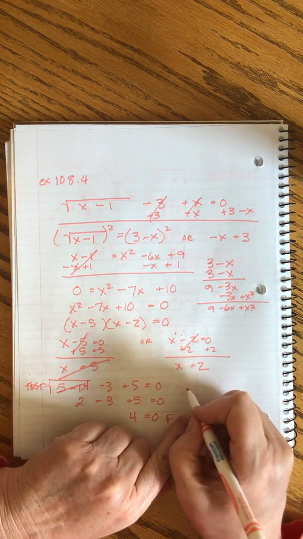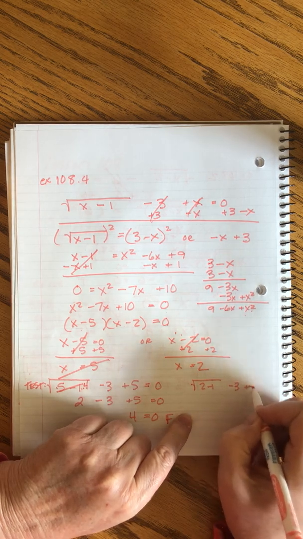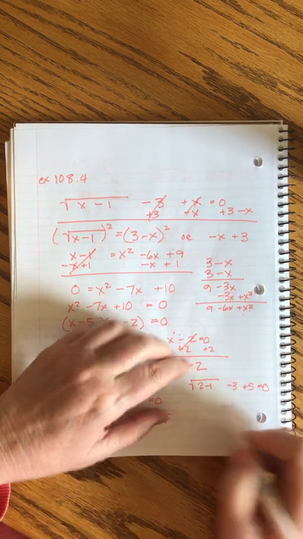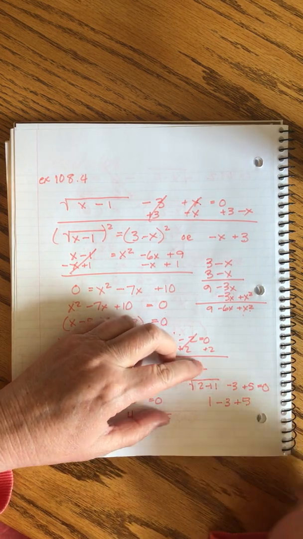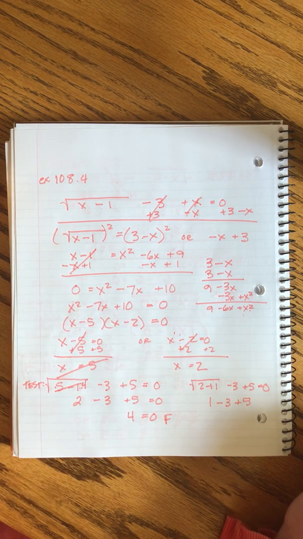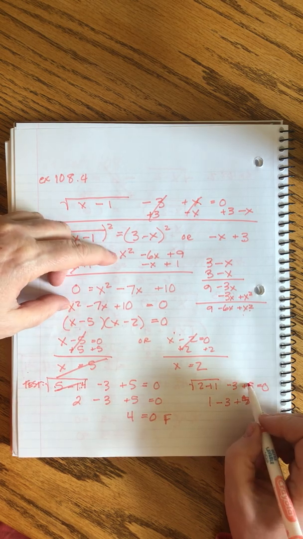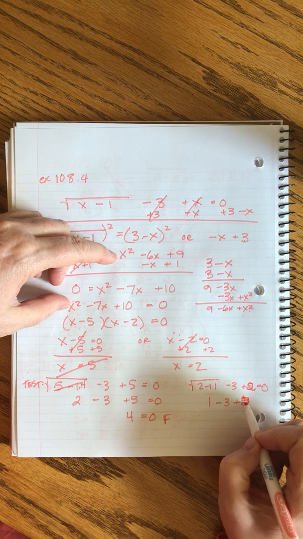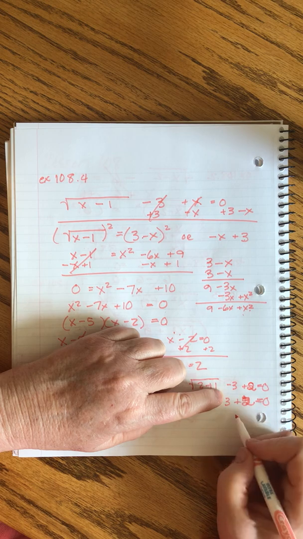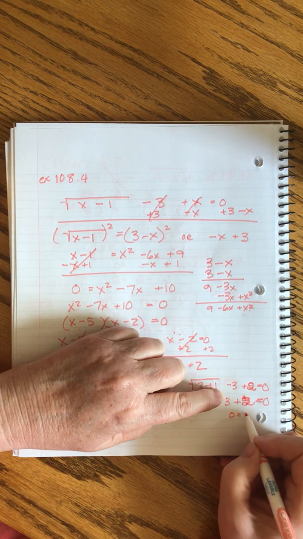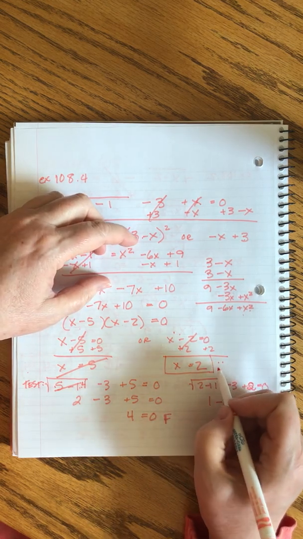But what about 2? All right, let's try that one. 2 minus 1 minus 3 plus 5 equals 0. 2 minus 1 is 1. Square root of 1 is 1. 1 minus 3 plus, oh, not 5. It's plus x. So this should be 2. 1 minus 3 is minus 2. Minus 2 plus 2 is 0. So this one works. So our answer would be only x equals 2.